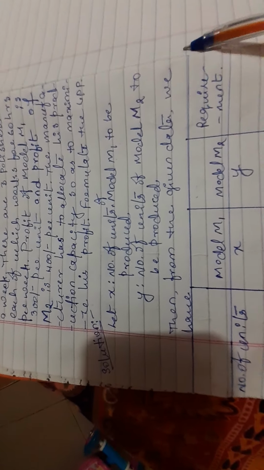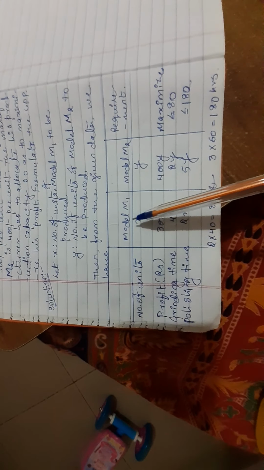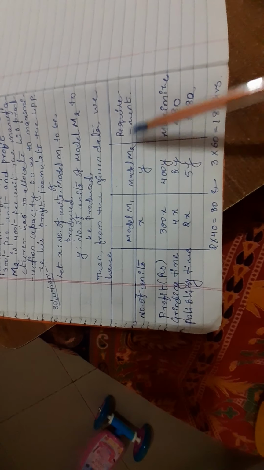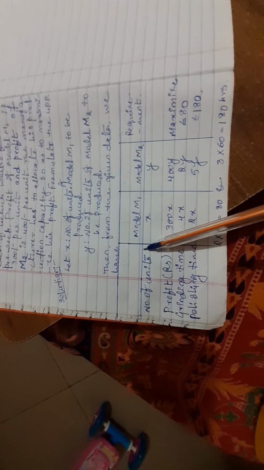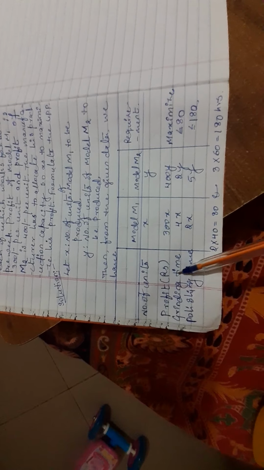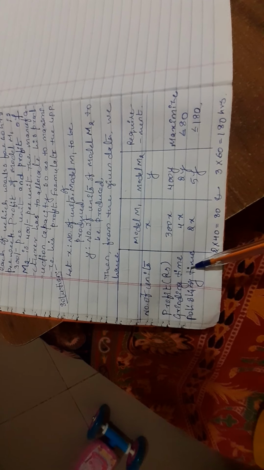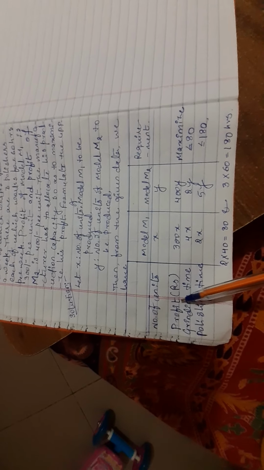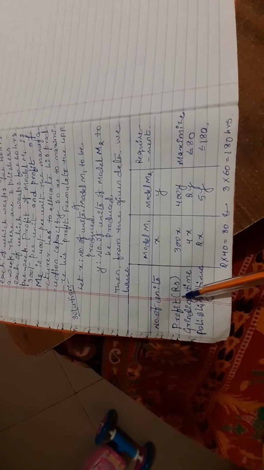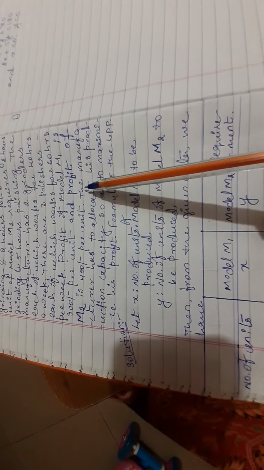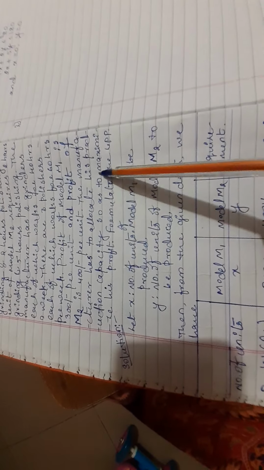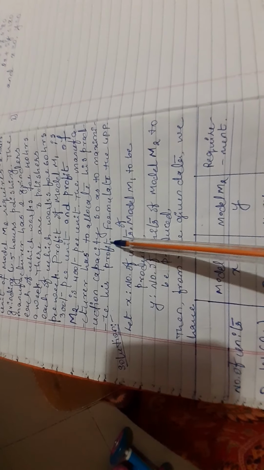Then from the given data we present it in a tabular form: model M1, model M2 and requirement. On the left side, number of units, profit, grinding time and polishing time. I have made use of profit because in the question the manufacturer has to allocate his production capacity so as to maximize his profit.